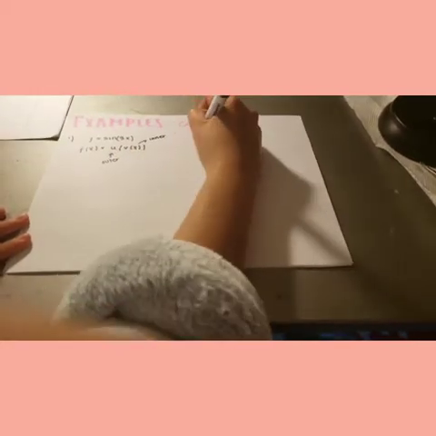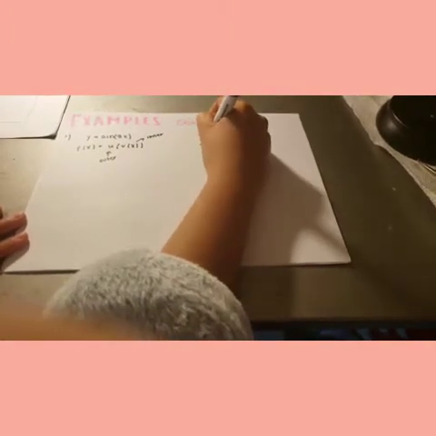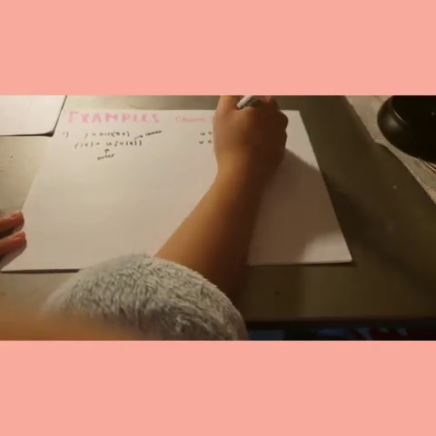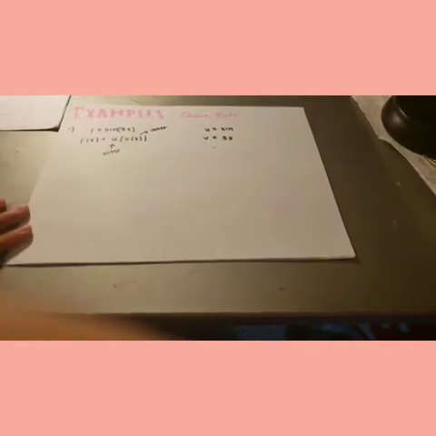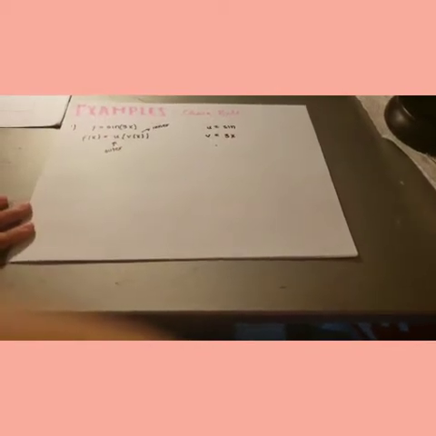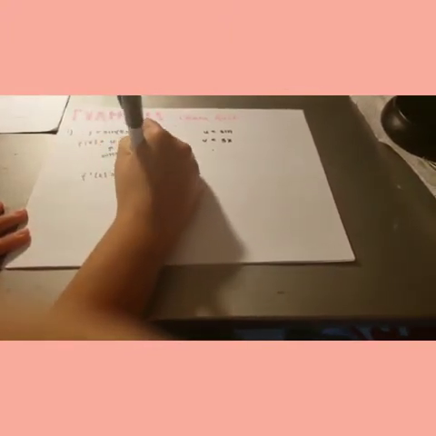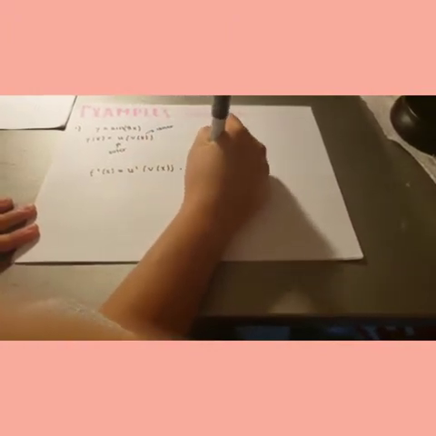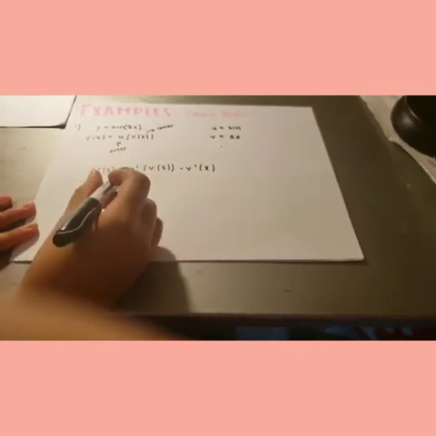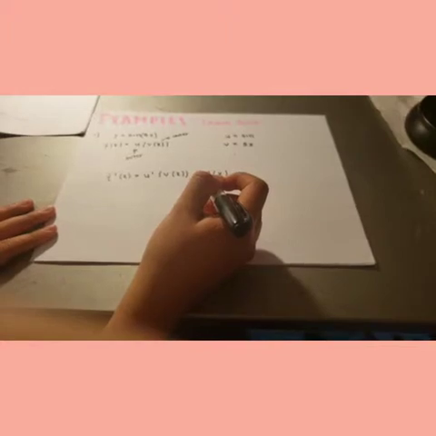So we can write that down. u is equal to sine, and v of x is equal to 3x. Then if we refer back to the simplified equation that I showed you, f prime of x is equal to u prime of v of x times v prime of x. So we have to find the derivative of u and v so that we can plug it back into the simplified equation.